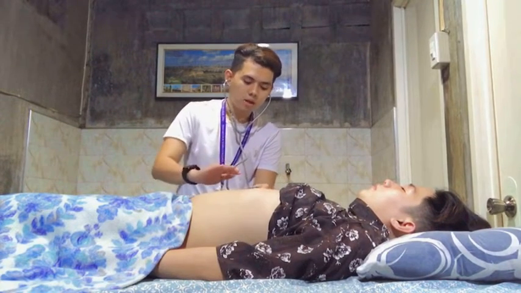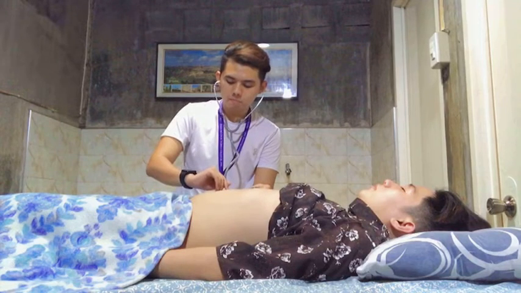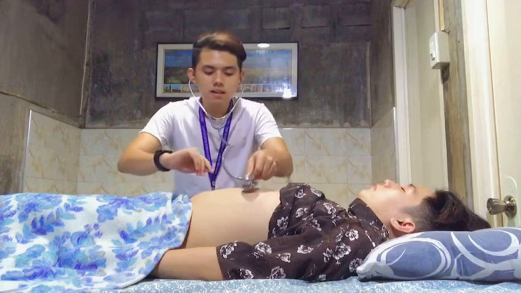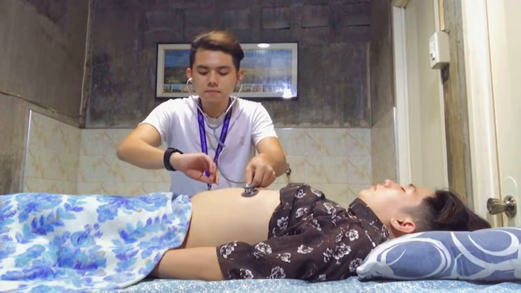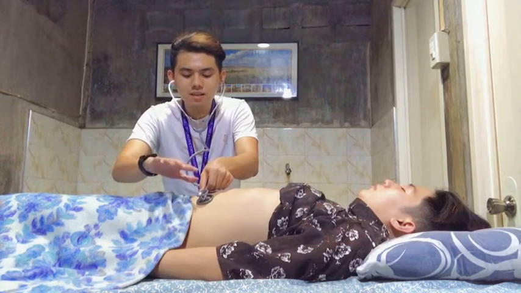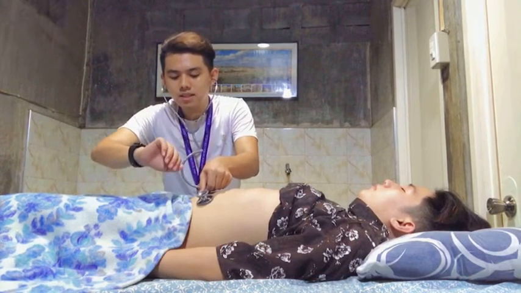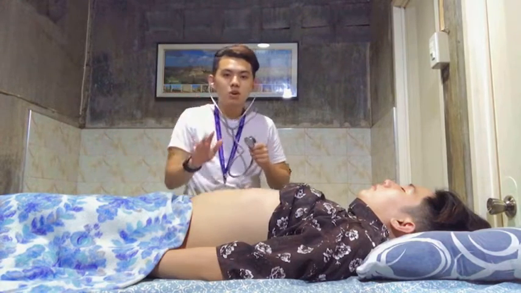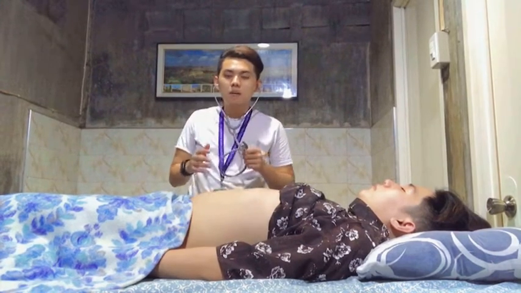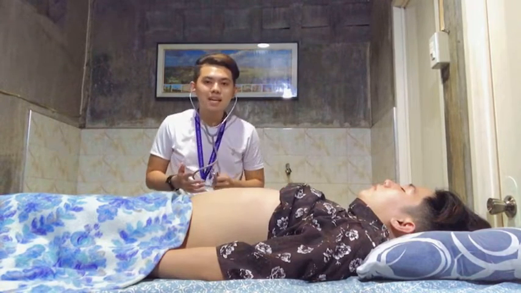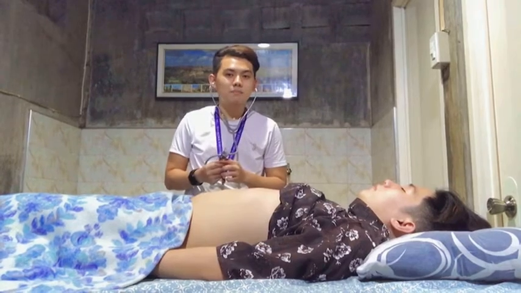Next, in the right upper quadrant. After 1 minute, left upper quadrant. And lastly, after 1 minute, left lower quadrant, but be sensitive in this part because the patient is experiencing acute pain. Then after 1 minute. So of course, normally bowel sounds are high pitched, gurgling, and 5 to 34 times per minute. But if bowel sounds are absent, listen again for 5 minutes before deciding there is a completely silent abdomen.